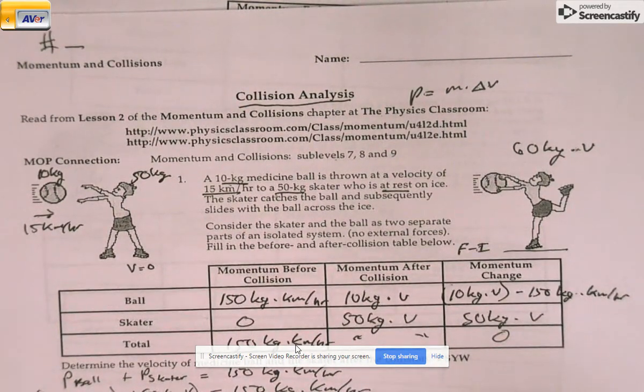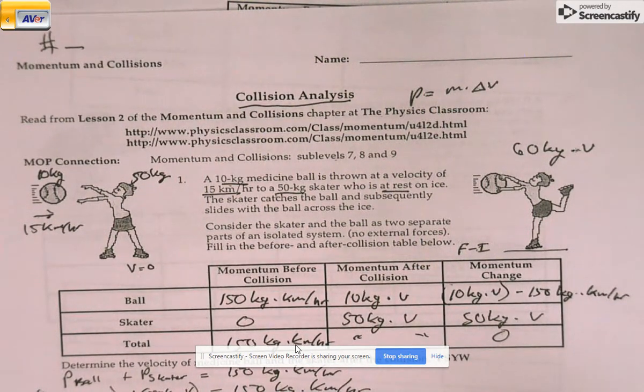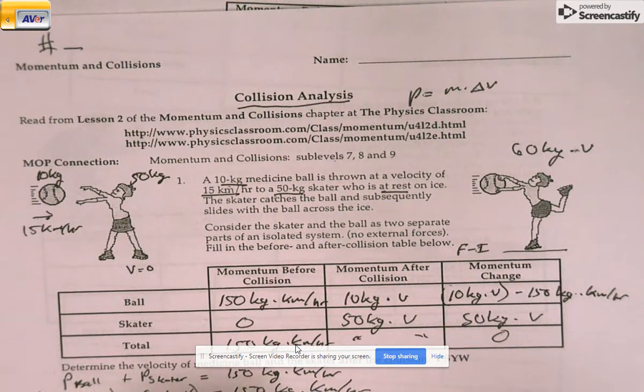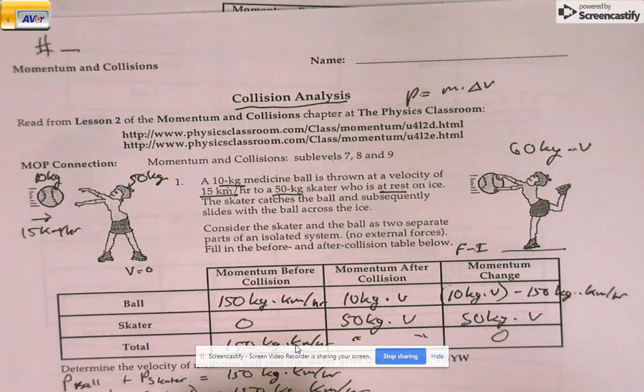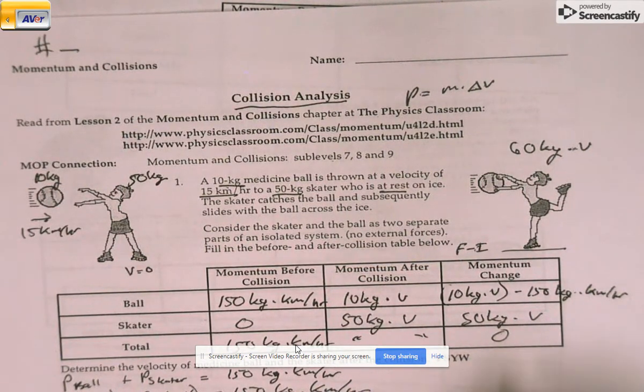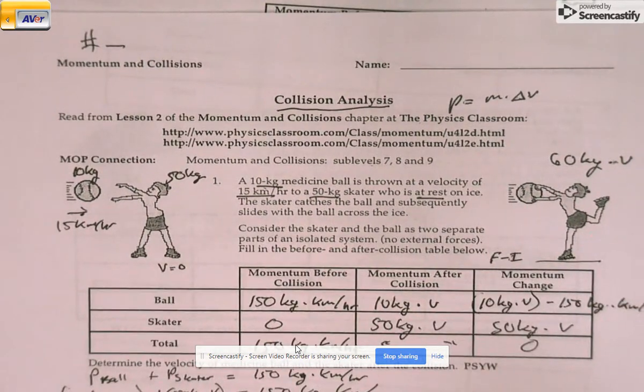Now, when you have something like this, I can factor out the velocity, because they're both the same velocity. So velocity times 10 kilograms plus 50 kilograms equals 150 kilograms times kilometers per hour. Now, 10 plus 50 is 60, so I'm going to divide by 60.